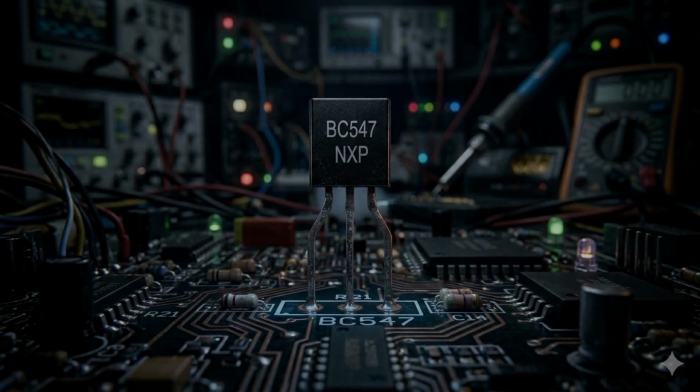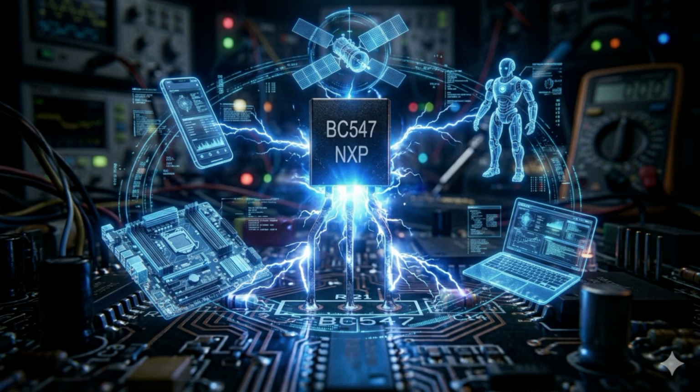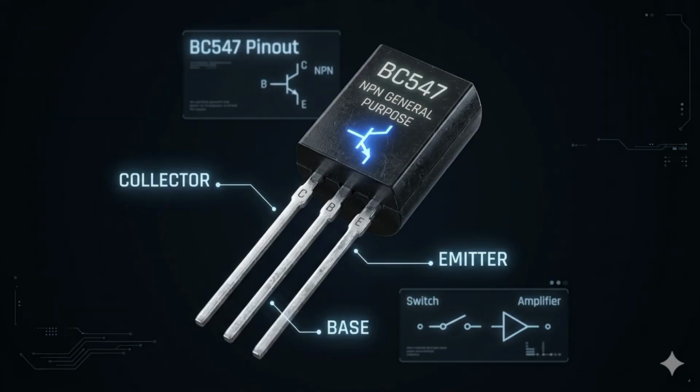This tiny component changed the world. Your mobile phone, laptop, speaker, and even rockets use it. It is called a transistor. But what exactly is a transistor, and how does it control electricity? Let's understand it in the simplest way.